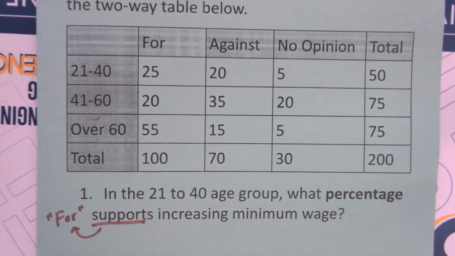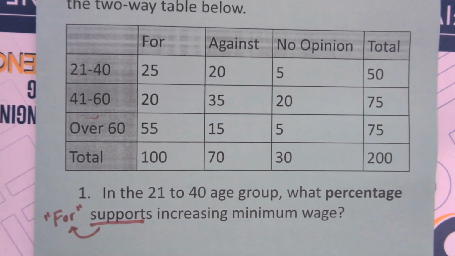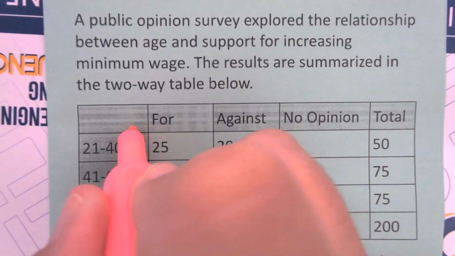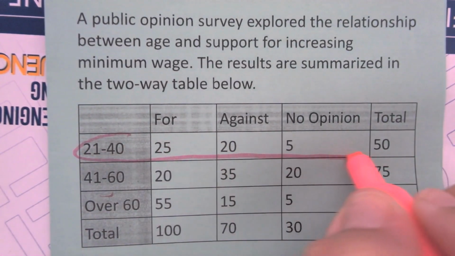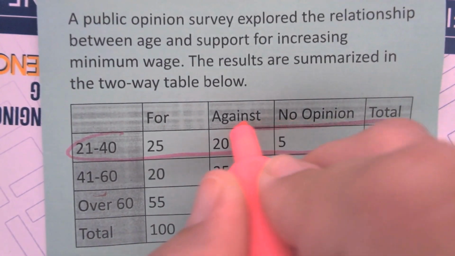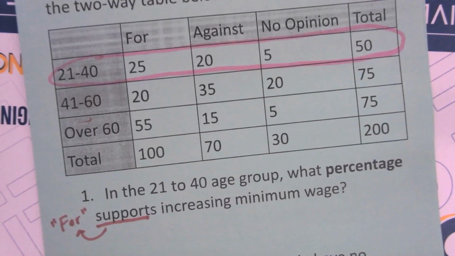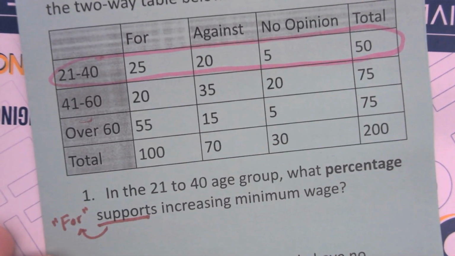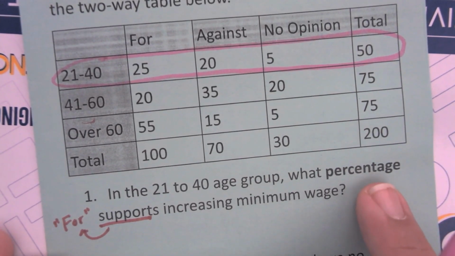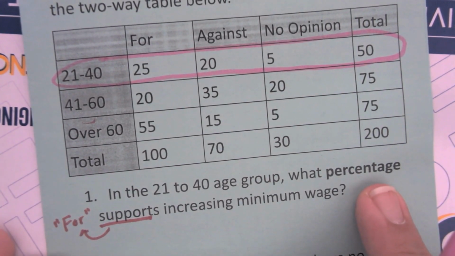Okay? And I'm looking in the 21 to 60 age group, so I'm really only going to focus for this first question on this row. I'm not looking at all 200 people, I'm just looking at those 50 people. So I'm going to start writing this as a probability, because anytime I'm going to percent, if I can get my probability of that happening, then I can read the percentage from that answer.